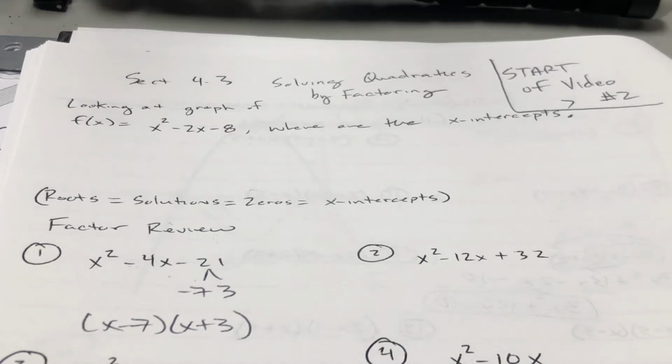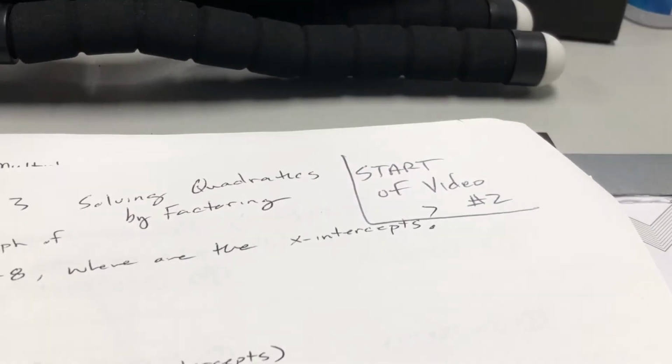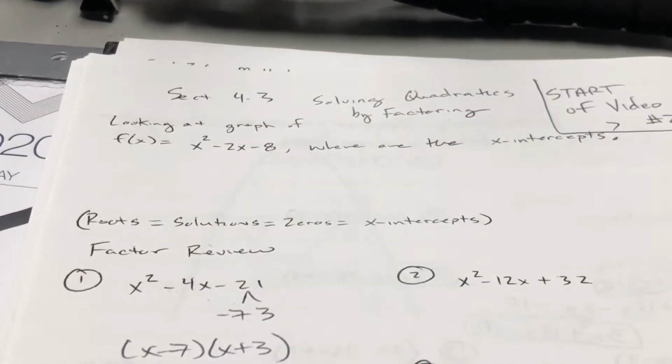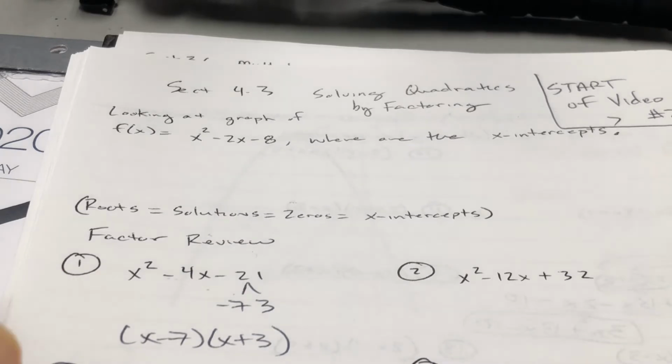All right, Honors Algebra 2 and Algebra 2. Here we are at the start of video number 2 for your 4143 game plan. This is the bottom of page 20, and honestly, probably one we have already discussed in class, a lot of these questions.